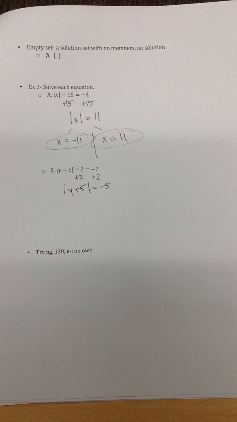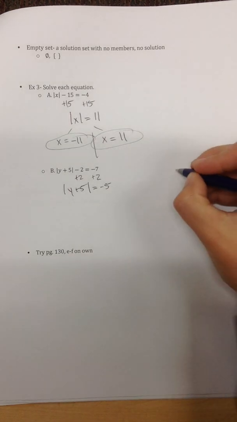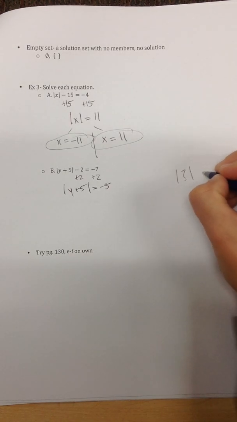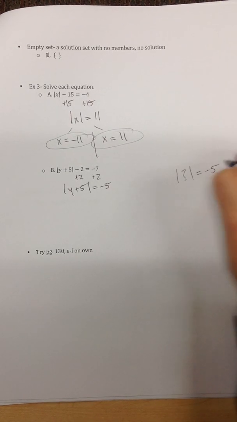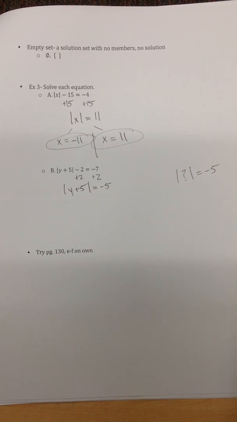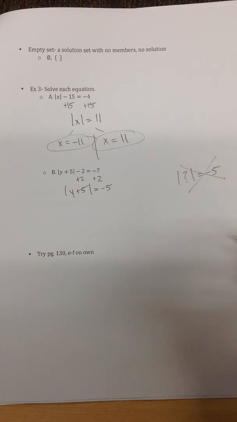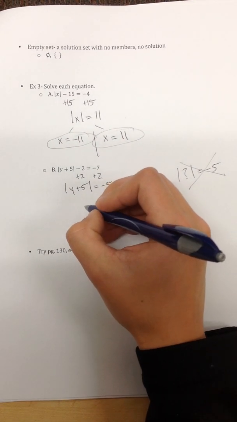Now when I'm thinking about my two numbers here, we talked about this before: if I have absolute value of something, can I ever kick out a -5? Well, no, because when we do absolute values, it's distance. Well, we can never have a negative distance. You can never drive a negative amount of miles. So since our distance can never be negative, this is actually going to be empty set here.